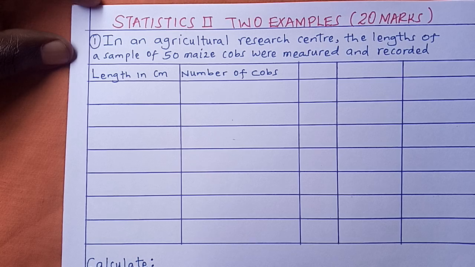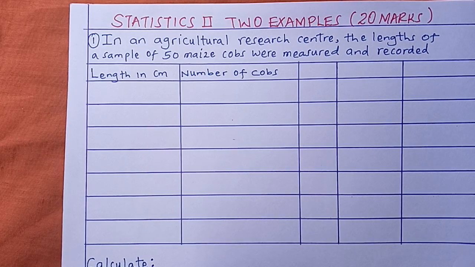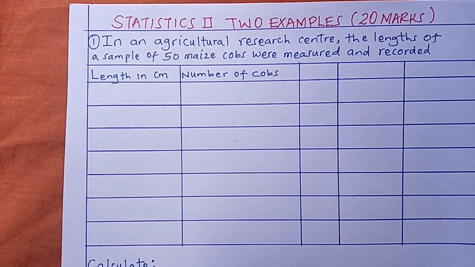So the question we have reads, in an agricultural research center, the lengths of a sample of 50 maize cobs were measured and recorded. So these are the lengths of the maize cobs.